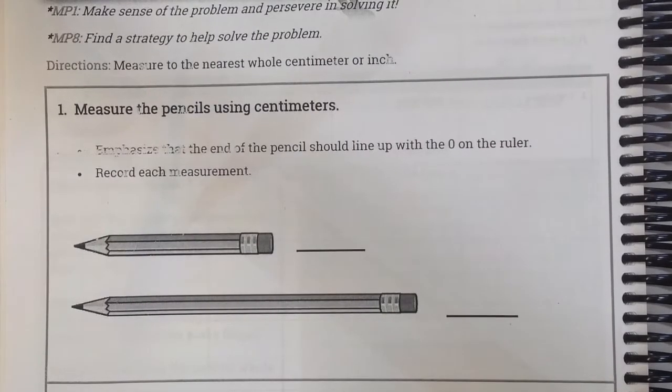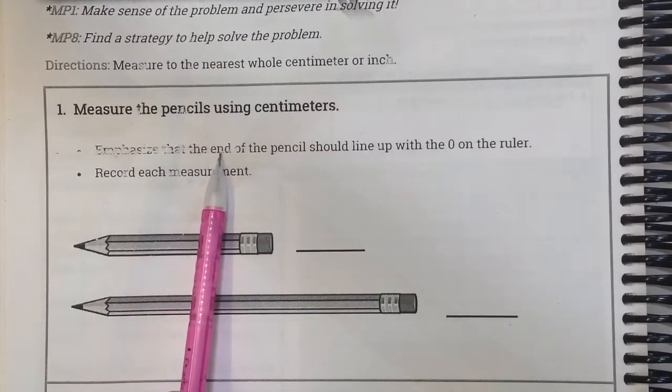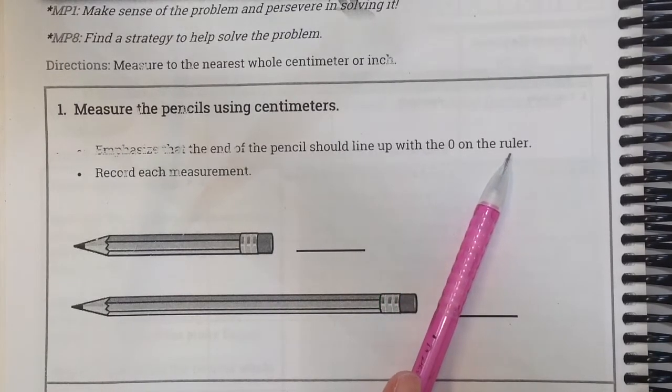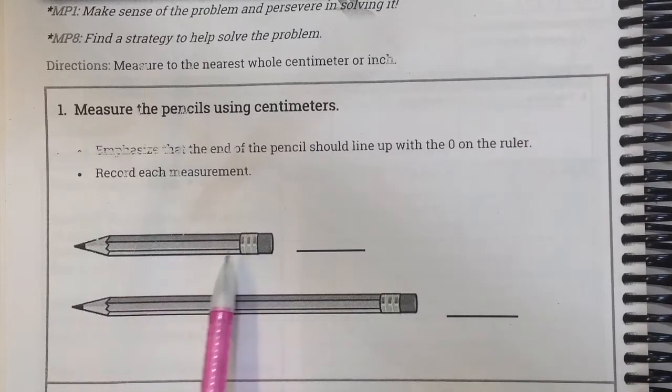The directions at the top of the page say, measure to the nearest whole centimeter or inch. Number 1 says, measure the pencils using centimeters. And then there are two bullet statements. The first bullet statement says, emphasize that the end of the pencil should line up with the 0 on the ruler. I'll explain this very important measuring rule in just a moment. The second bullet says, record each measurement. So after each object, there is a line. That line is where you are supposed to write your measurement plus the unit that you're measuring with.